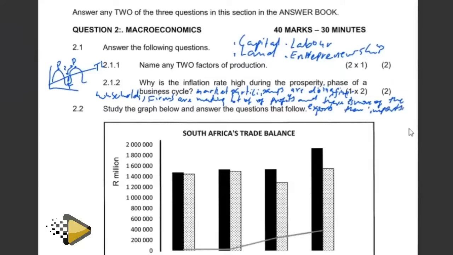Okay, right. So here we are saying that these households are doing fine. It means that there is a good standard of living for this household.